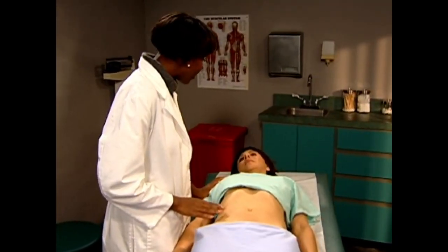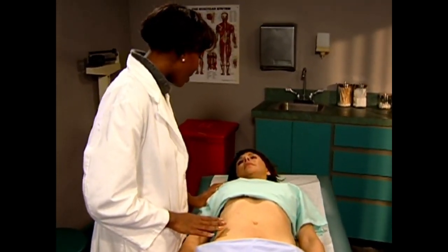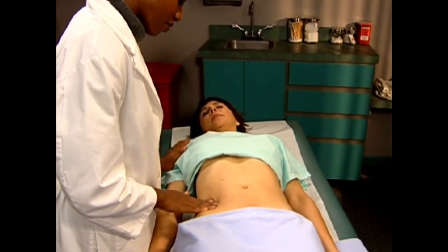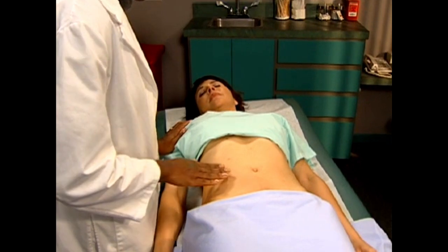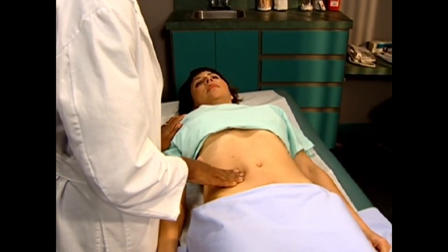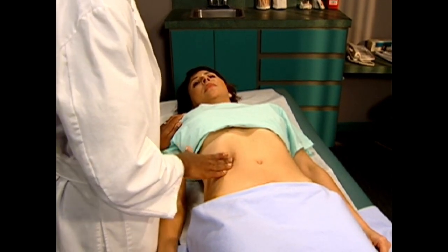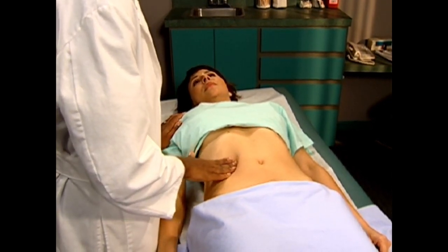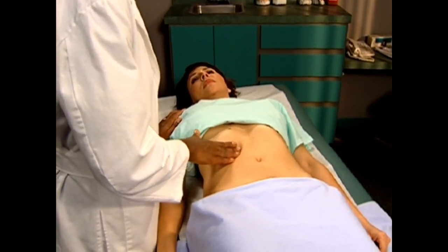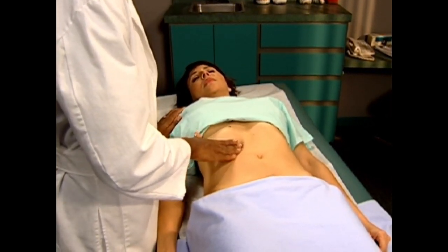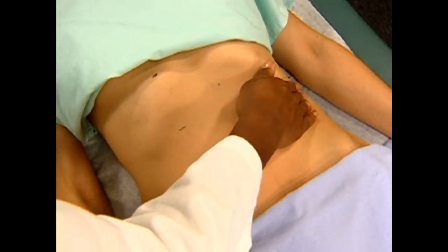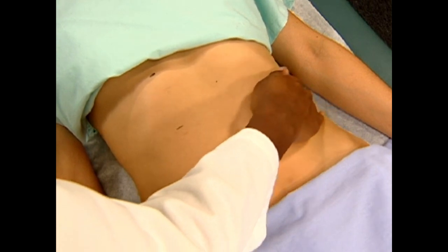I'm going to lightly press on your abdomen. Let me know if it hurts anywhere. I will. Next, lightly palpate in all quadrants systematically, but assess any painful or tender areas last. Using the palmar surface of your fingers, depress the abdominal wall no more than 1 centimeter. The abdomen should feel smooth and soft, and palpation should cause no discomfort, pain, or tenderness.